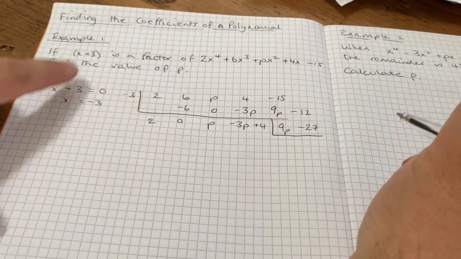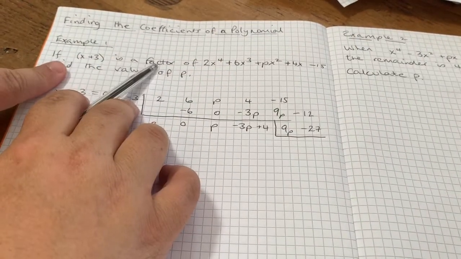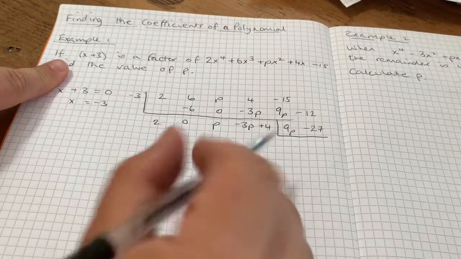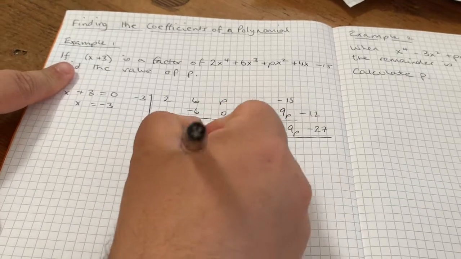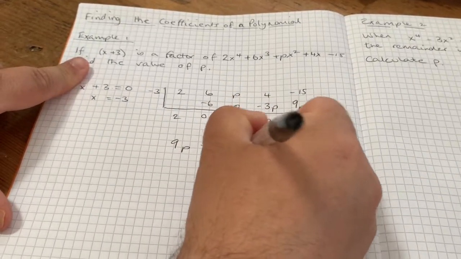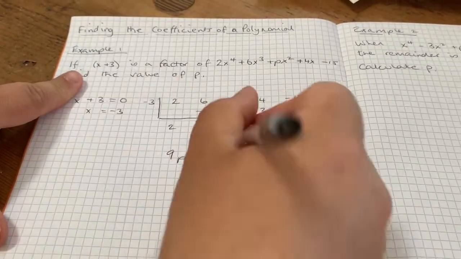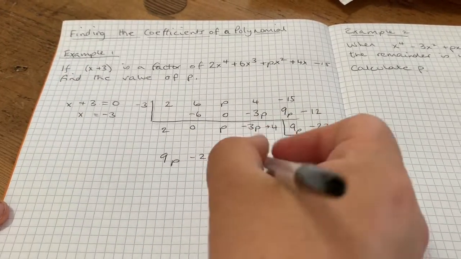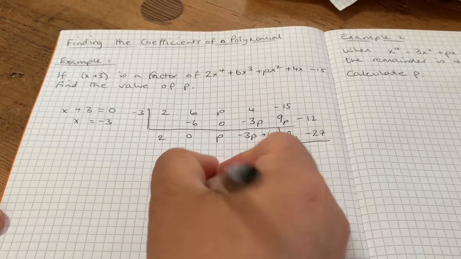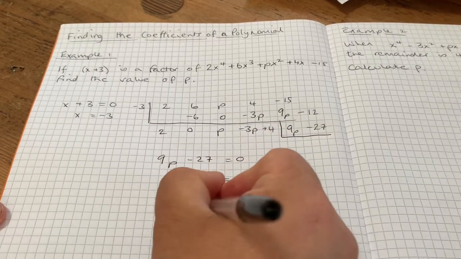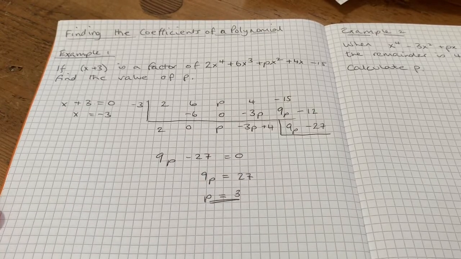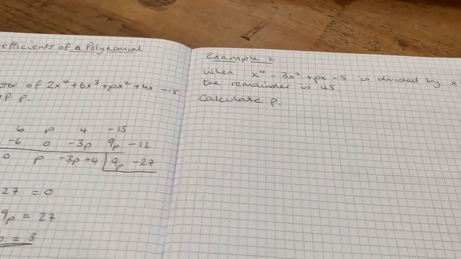Okay, now, because that is a factor, there should be no remainder. So this must equal 0. So I've got my 9p minus 27, and that must equal 0. And then all we've got to do to find the value of p is to solve that equation. So take 27 to the other side, and then divide by 9. And p equals 3. Okay, fairly straightforward example, I hope. Right, going on to example number 2.